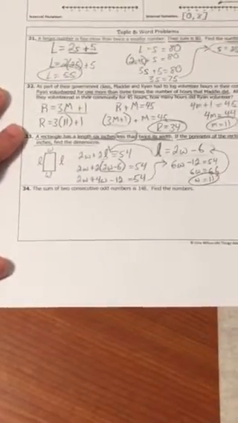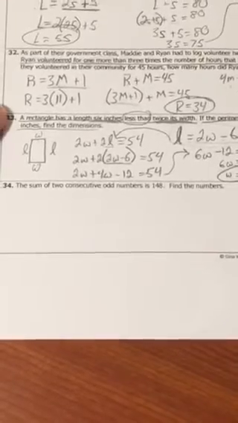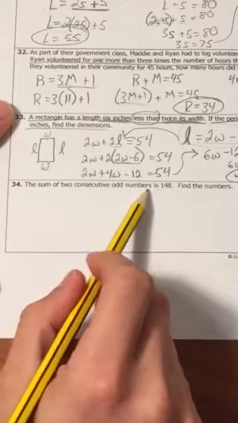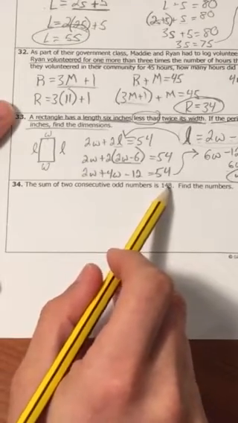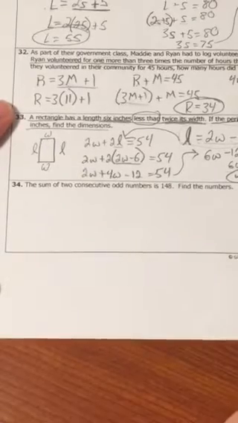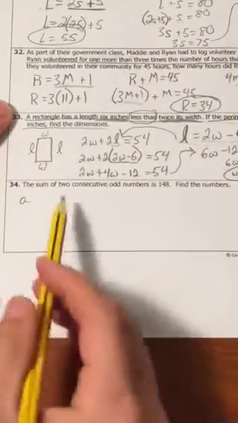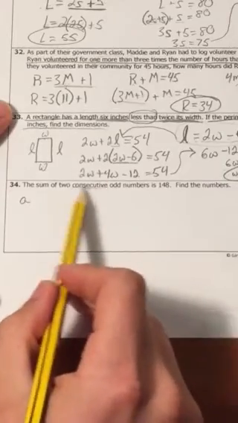Let me zoom in a little bit. There we go. Okay, so it says the sum of two consecutive odd numbers is 148. So we don't know what the numbers are, so that's where we use a variable. So let's say a is one number, and consecutive means just one after another.